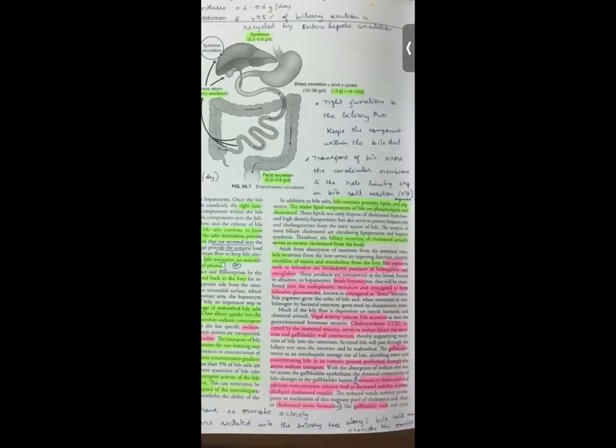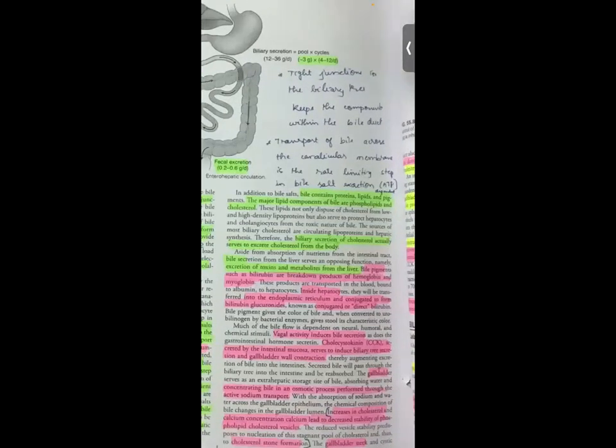The bile contains proteins, lipids, and pigments. The major lipid components of bile are phospholipids and cholesterol. Lipids not only dispose of cholesterol from low and high density lipoprotein, but also serve to protect the hepatocytes and cholangiocytes from the toxic nature of bile. So the main job of the lipids and cholesterol in the bile is to protect the cholangiocytes from getting digested by bile.